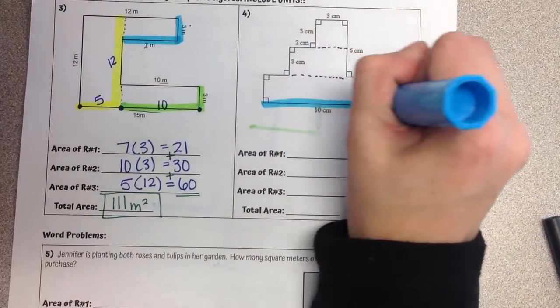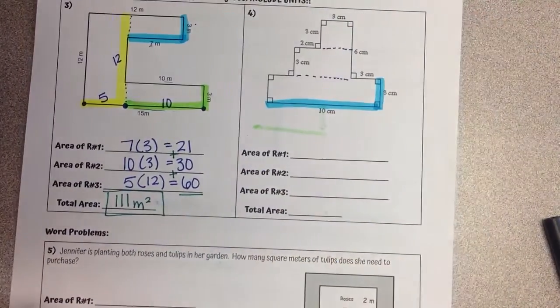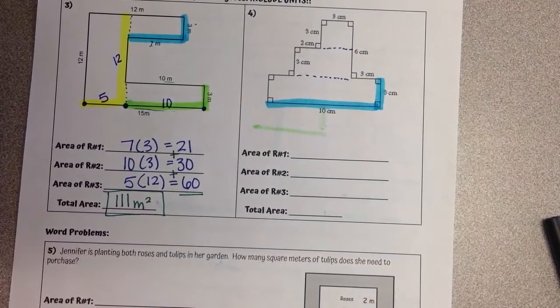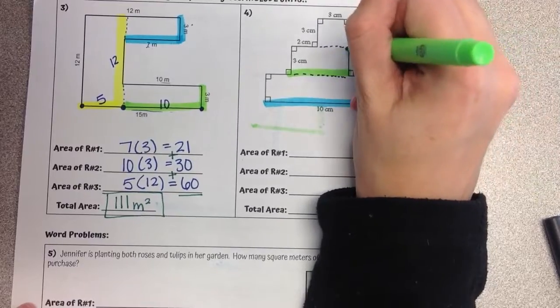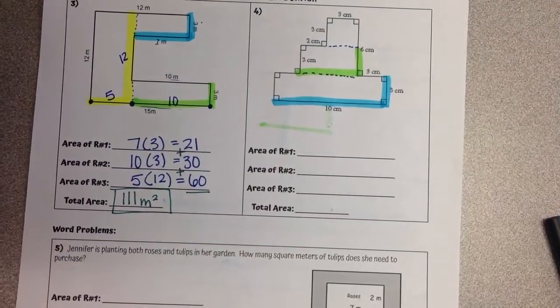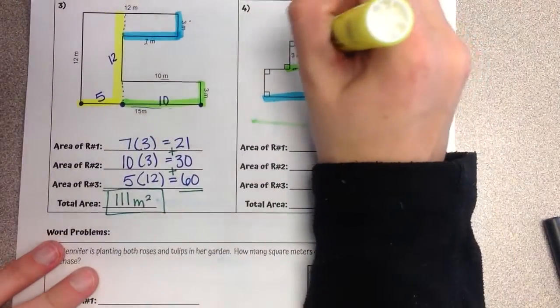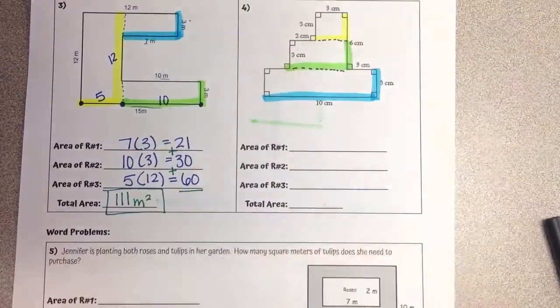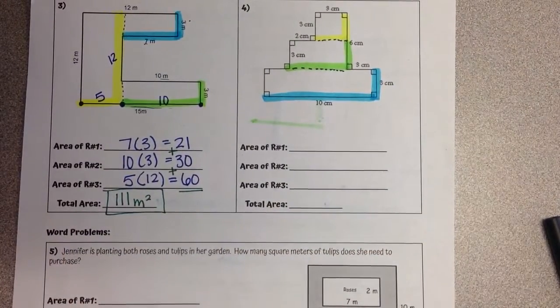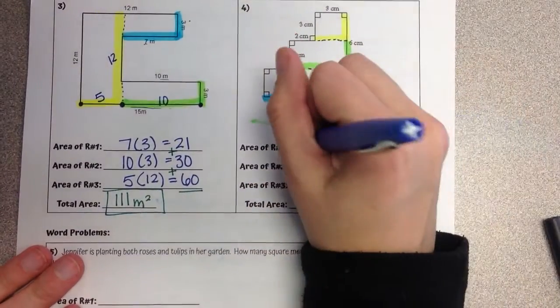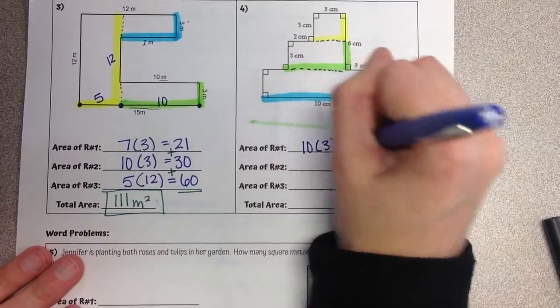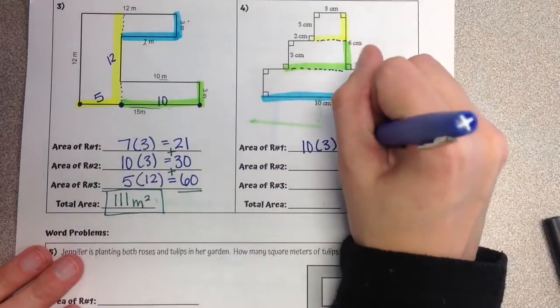So I've got my first rectangle. I've got my second rectangle. And my third rectangle. Okay. So, rectangle number 1, I've got a base length of 10, a height of 3. 10 times 3 is 30.